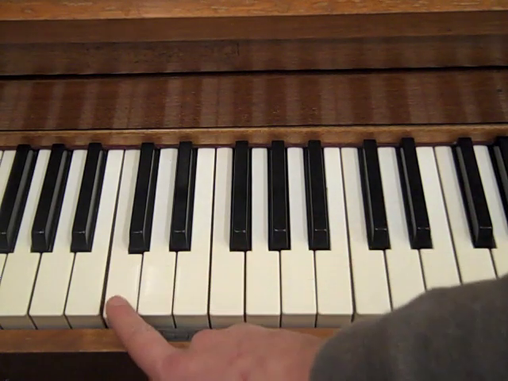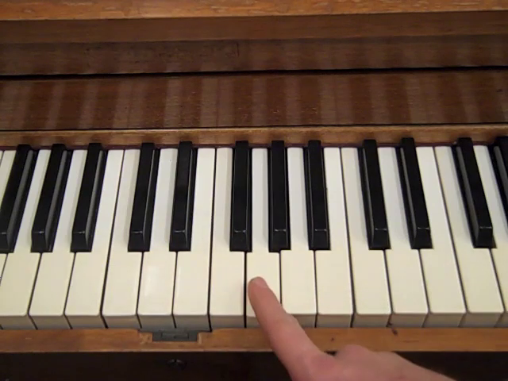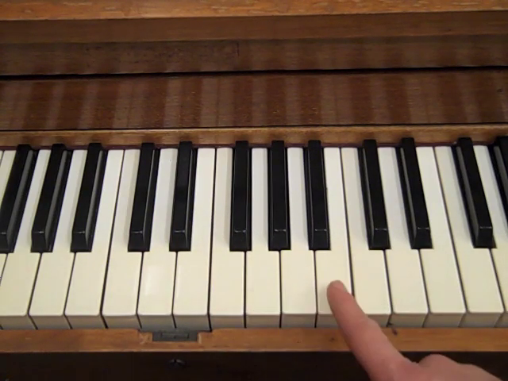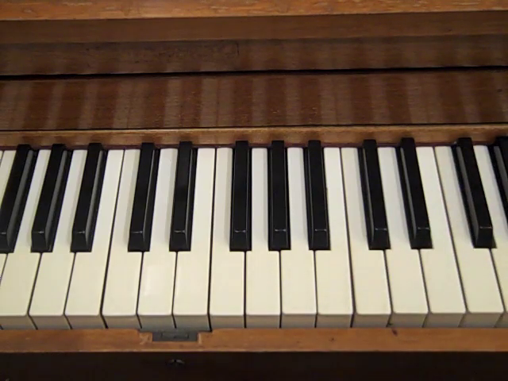So the tonic note, very, very important. The 5th note, or the dominant note of that scale, also important. And the leading tone, so important.